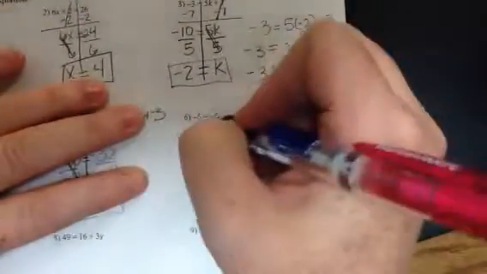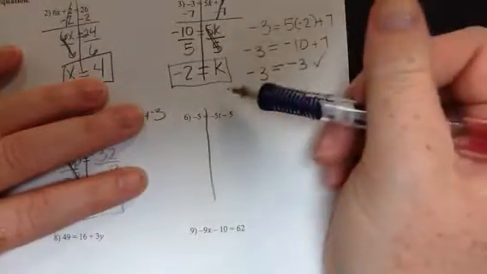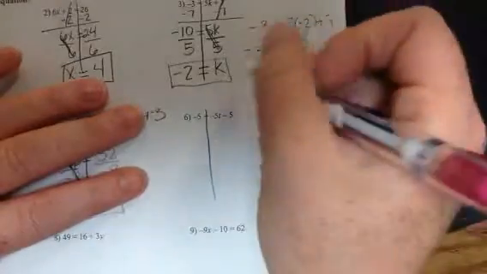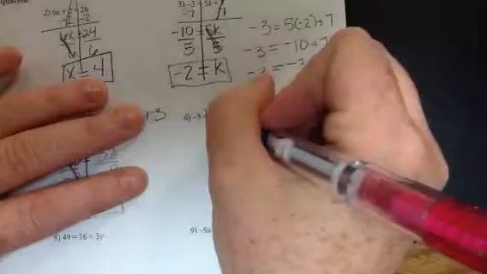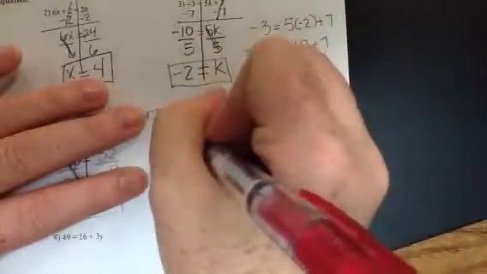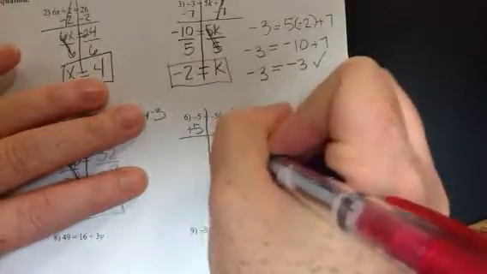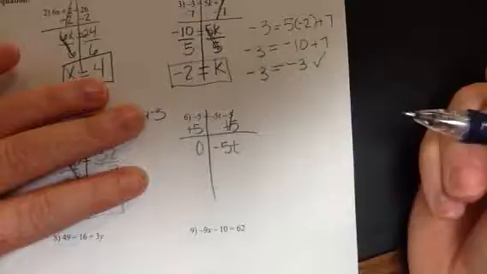Okay, this one is a little bit confusing, so we need to make sure we remember our rules. We're solving for t. So we have to move everything away. We're going to get that 5 out of here, so the opposite of minus 5 is adding 5. What you do to one side, you have to do to the other. We have negative 5t over here. Negative 5 plus 5 is 0.